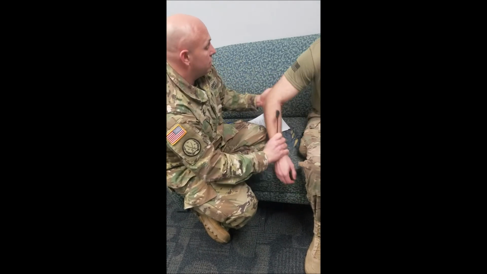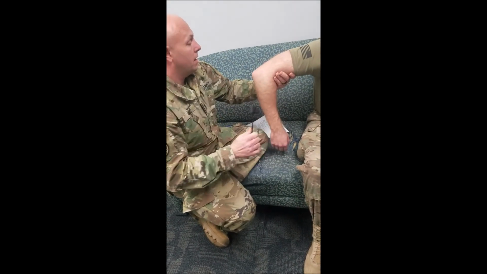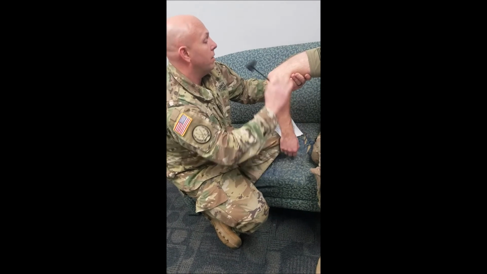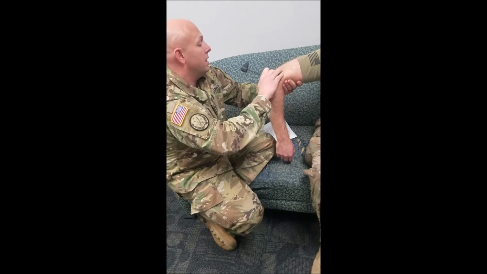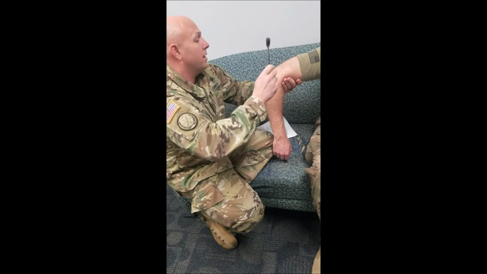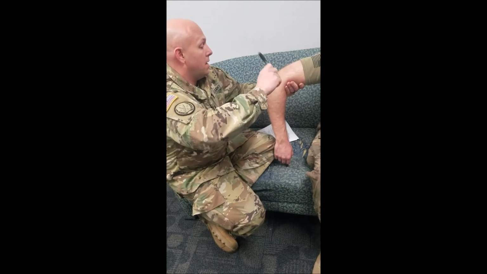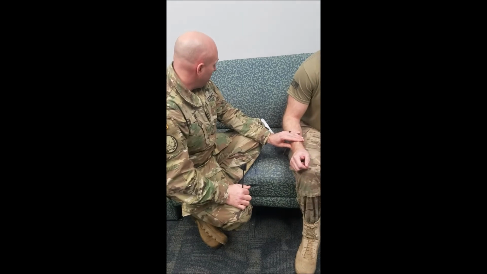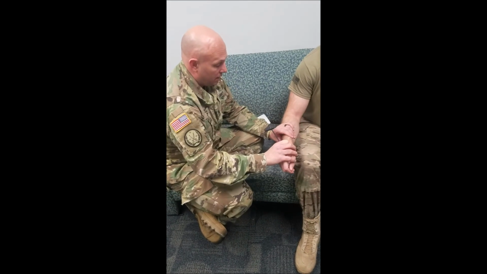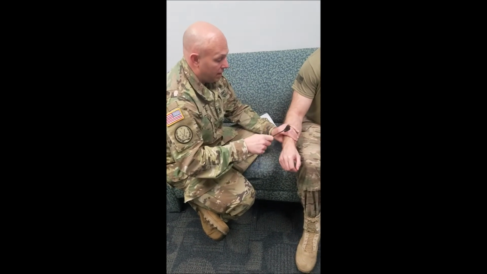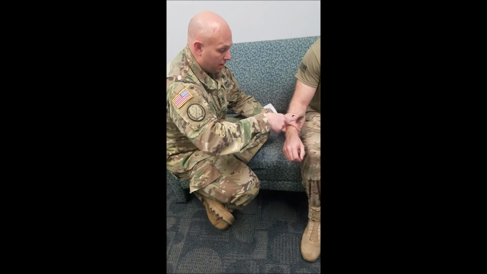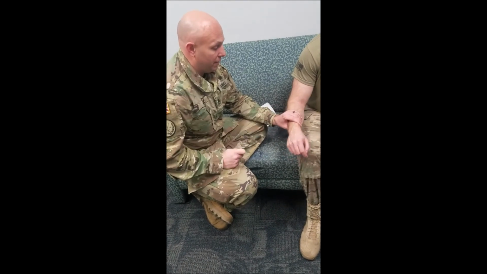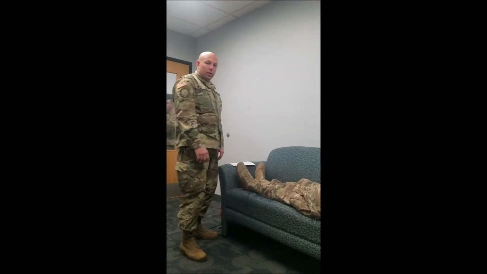All right, going to move on to the tricep. Take control of his arm, get it to dangle a little bit. Find his tricep muscle, which is located right there, and hitting with the wide side. There we go. Now we're going to do the brachial radialis reflex. All right, so feeling that tendon right there. Got a little reflex. Yeah, there we go. Good one.